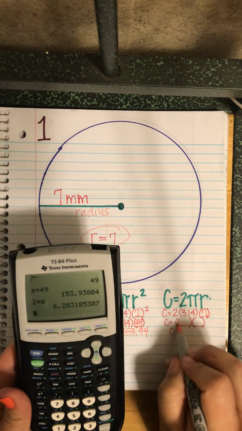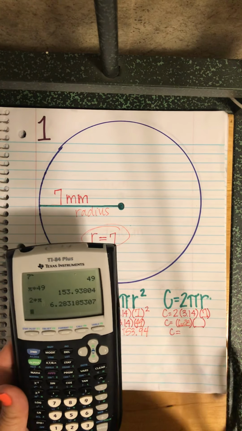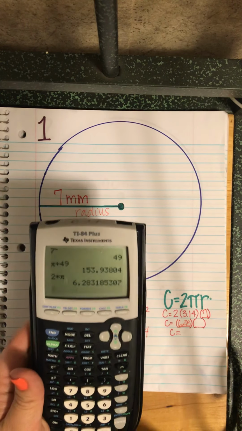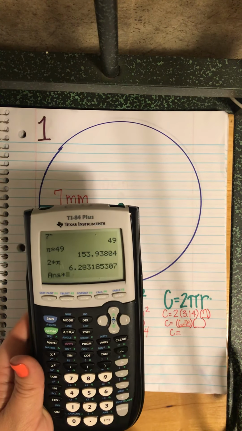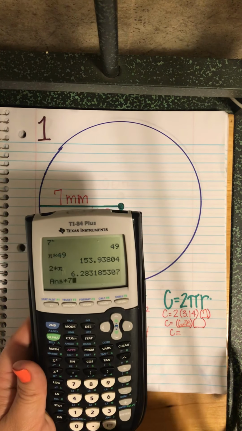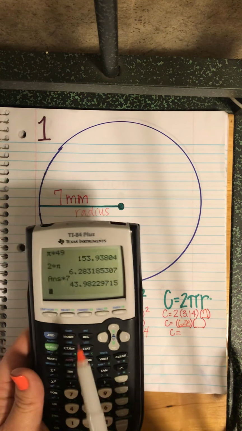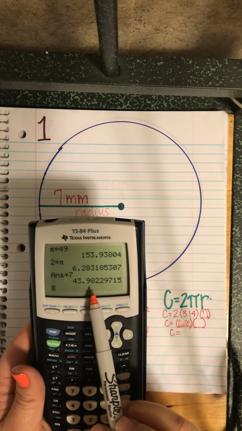So right now I'm just going to put 6.28, but I'm going to follow along in my calculator, and I'm going to multiply that answer by 7, and it's going to get me my circumference, 43.98.